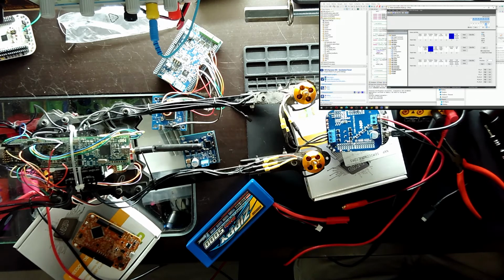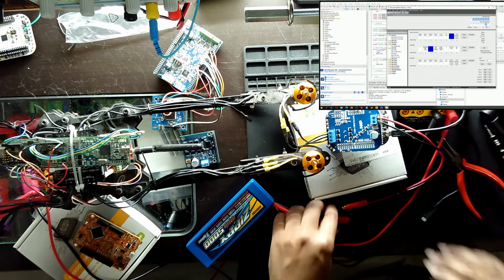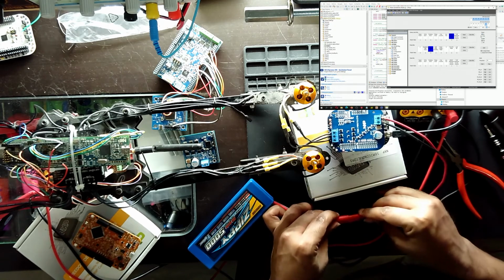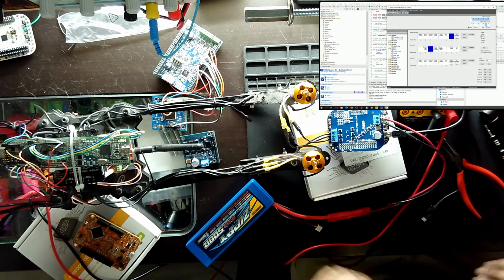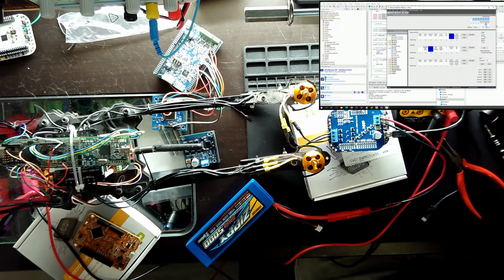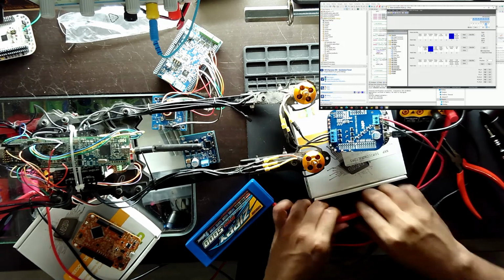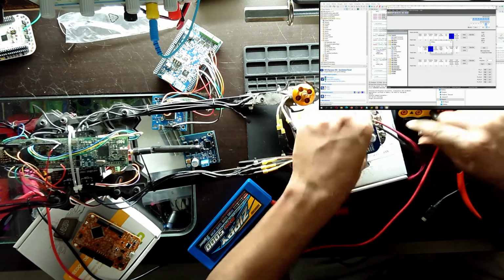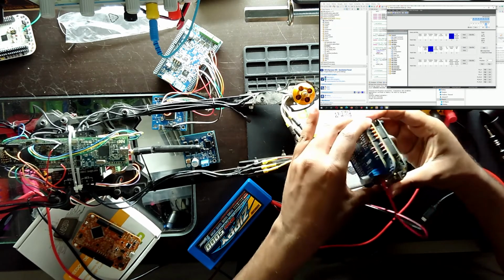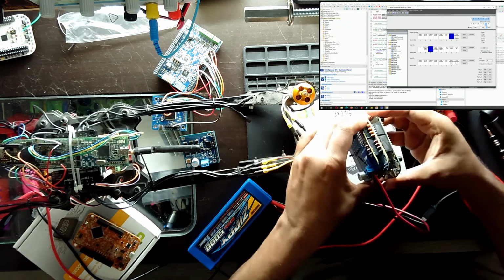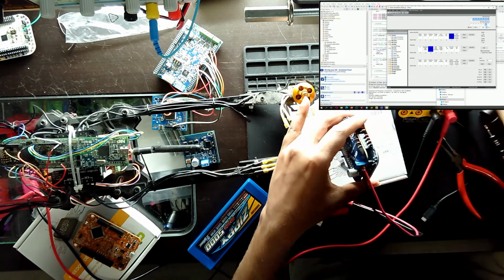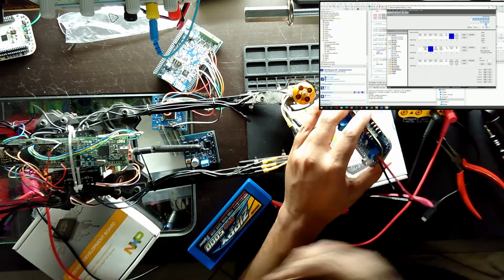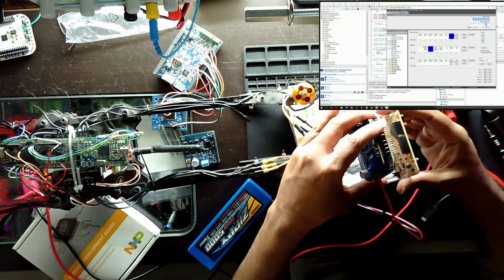Yeah, so when I send this power on, then it does work. Okay, so yeah, the KL25 works fine. I just need to make sure that the KV31 works fine.